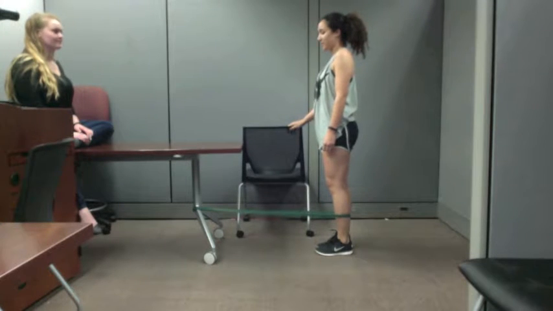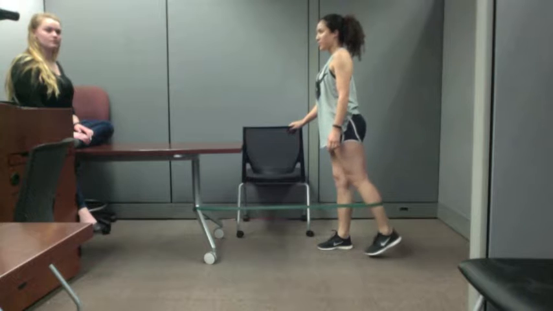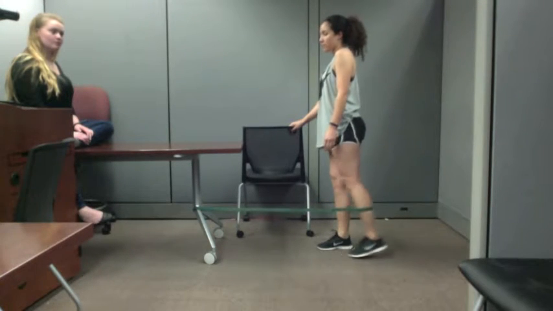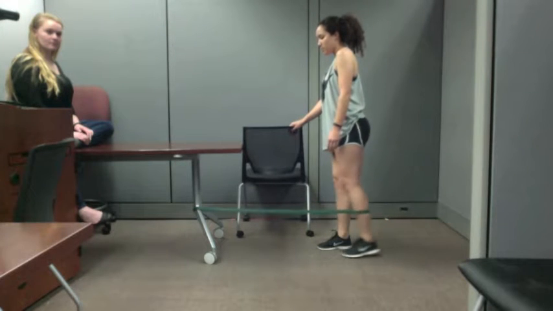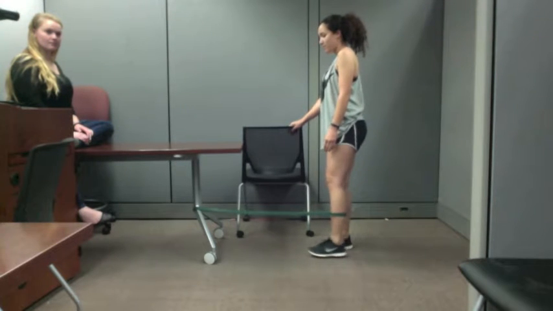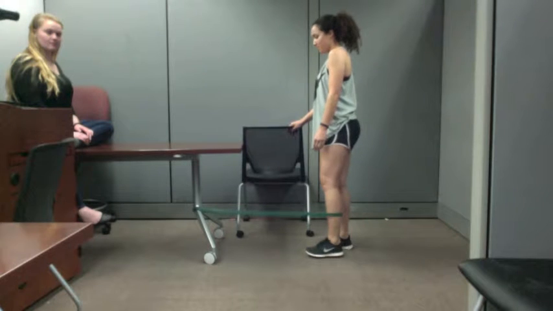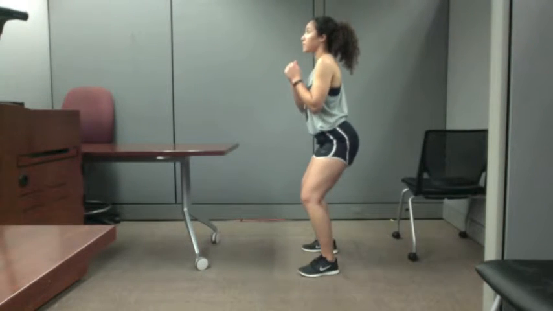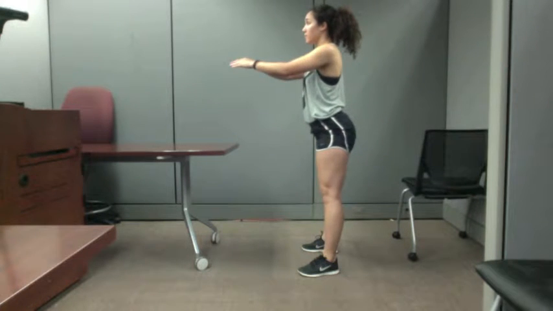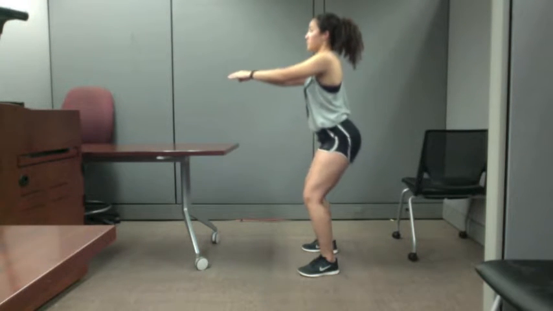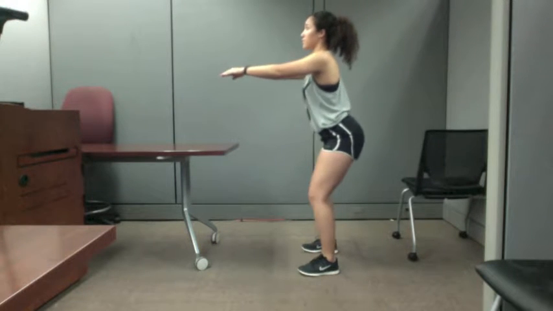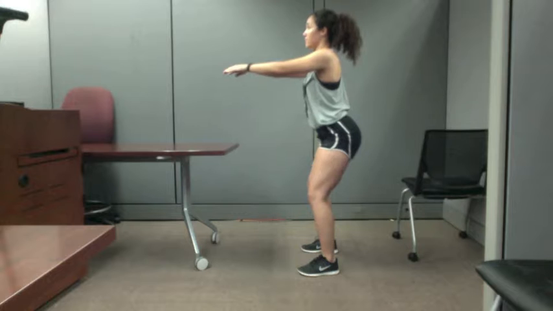Hip extension exercises with a resistance band can be performed with the patient standing up, holding on to a nearby object for stability, and extending their leg backwards against the resistance band, without bending at the hips and keeping their chest up. A mini squat is performed by standing with your feet shoulder width apart, keeping your weight in your heels, and pretending as if you're going to sit in a chair. 30 to 45 degrees of knee flexion is all that is necessary to perform this exercise.